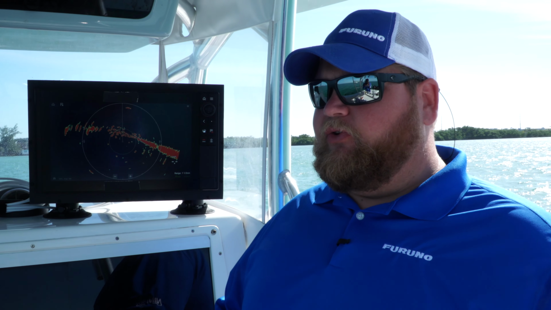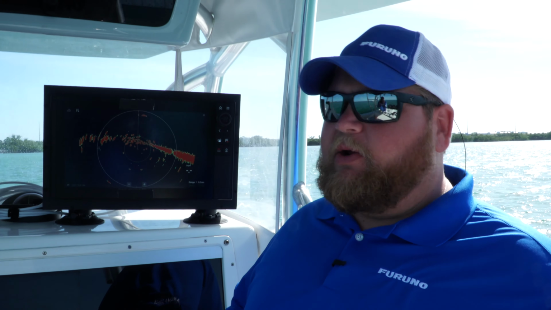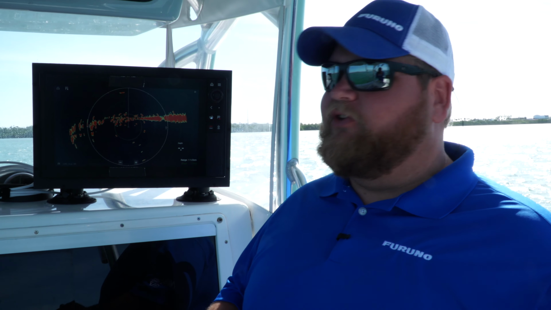Going over the features of the radar here on System C, one feature that can be very advantageous to the captain could be running what's called true trails. This is going to leave a trail mark behind the radar, and it's going to give you a sense of direction of which way a target is moving.